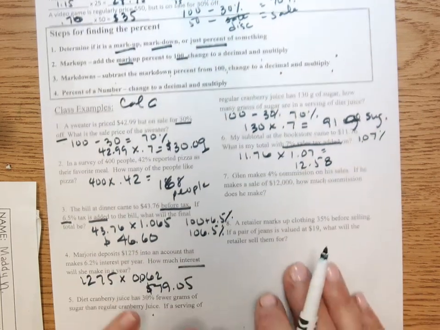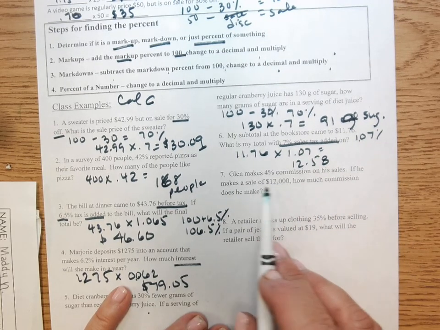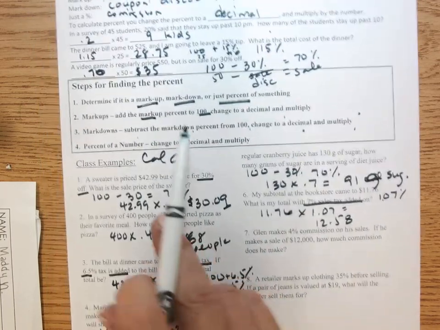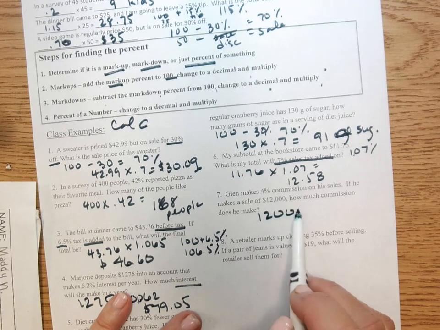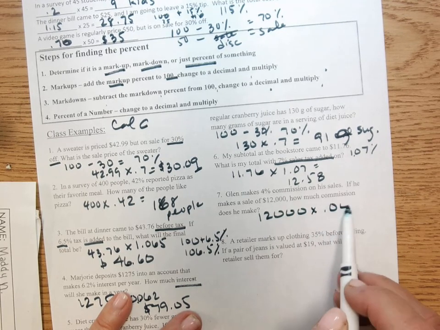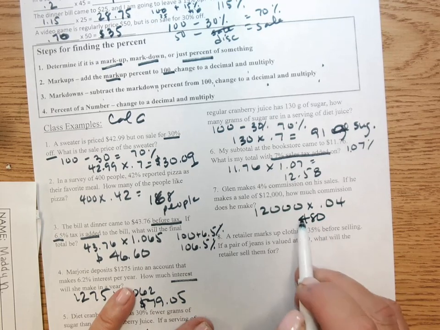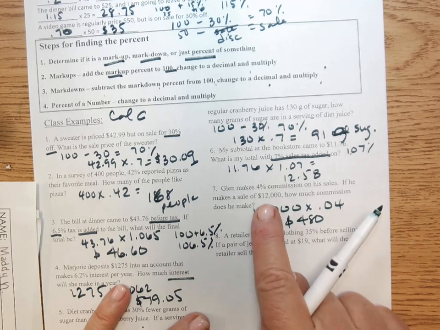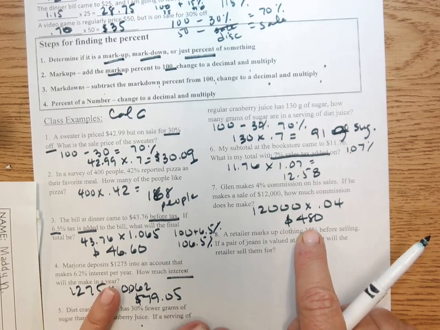Okay? Next one, Glenn makes 4% commission on his sales. If he makes a sale of $12,000, how much commission will he make? This is just a percent. So we're going to take 12,000 and multiply it by 4%. And that gives me 480. So that means he's going to make $480 on his sale. So let's say he sold a jet ski and it cost $12,000. He makes $480 for having sold it.